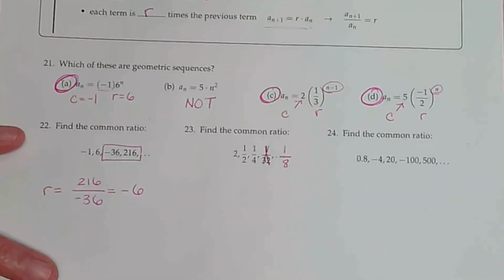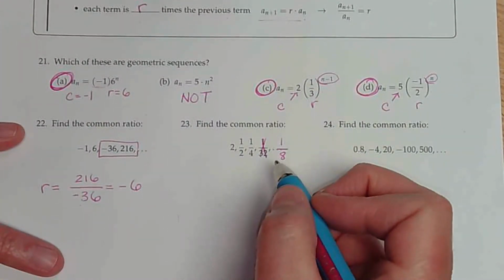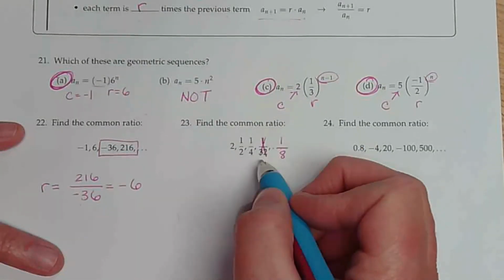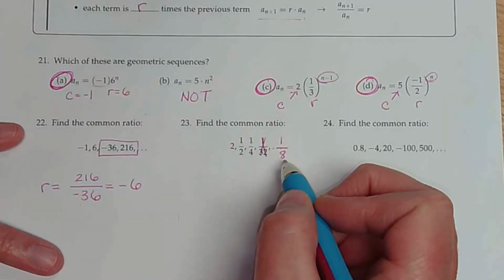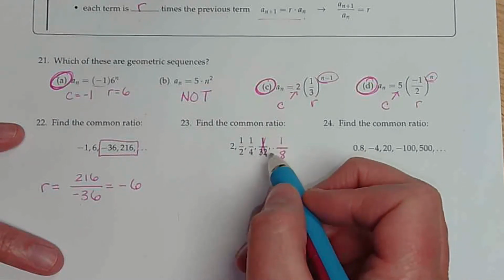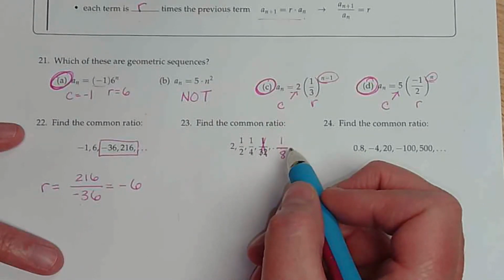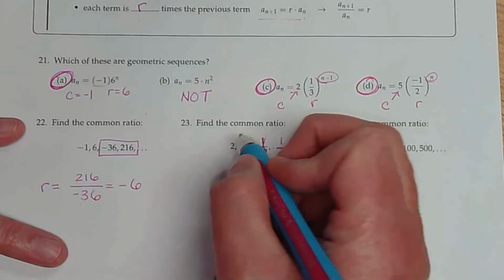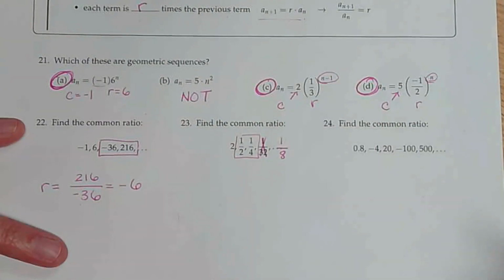Okay, and then number 23. If you printed out these notes before I made the correction, that 1 over 32 should be a 1/8. Otherwise, this is not a geometric sequence. So if you have the older version, cross it out and put a 1/8 there. Then I'm just going to pick 2 terms, the 1/2 and the 1/4.